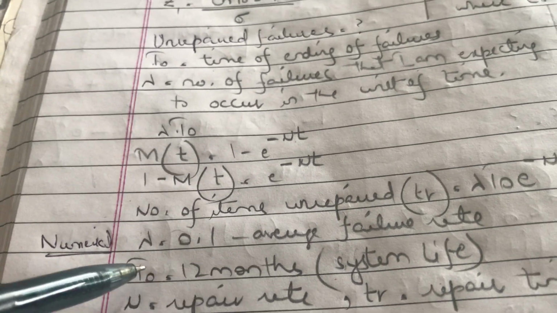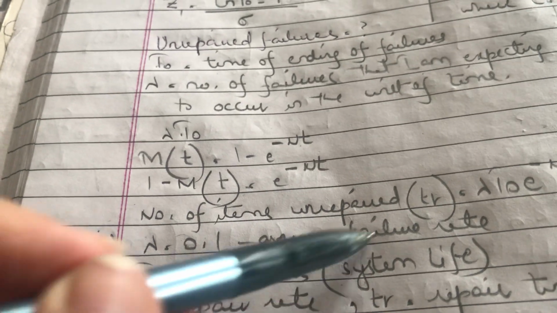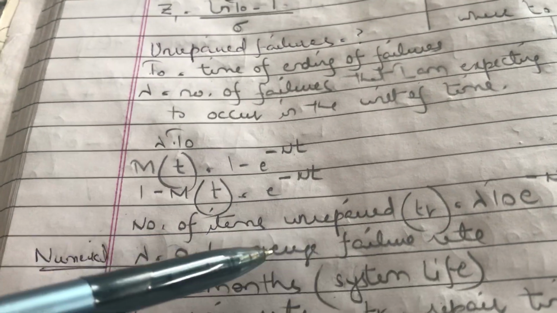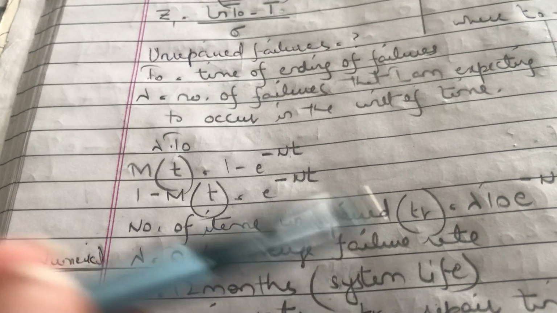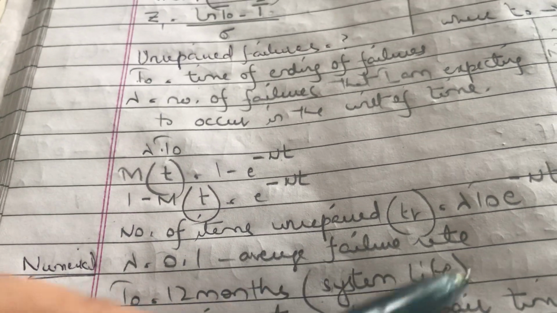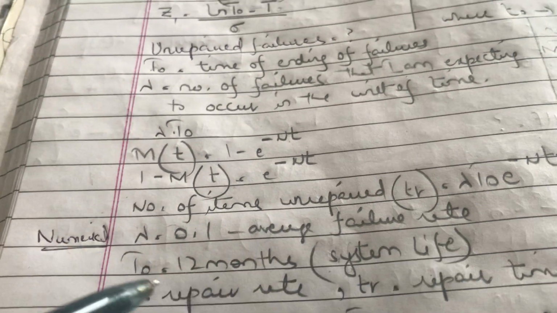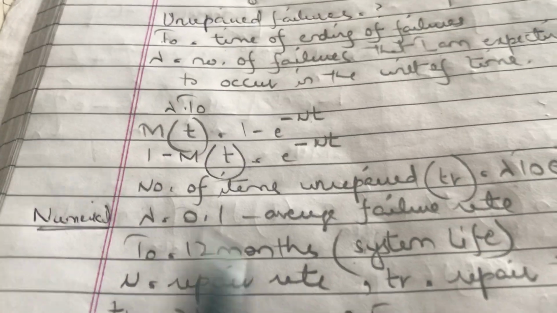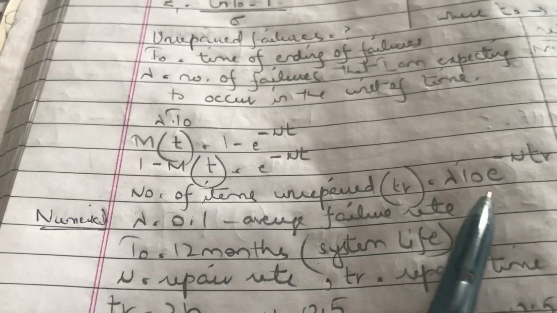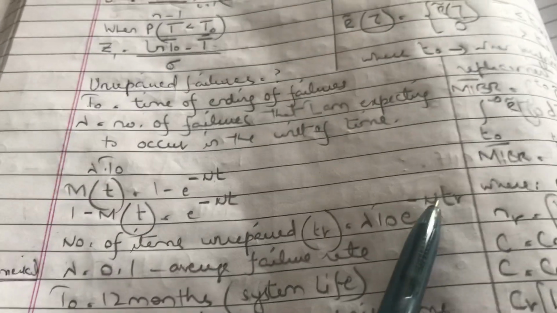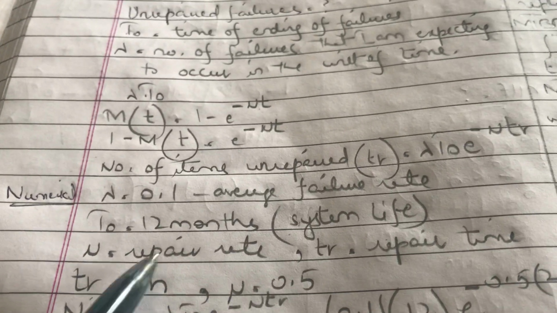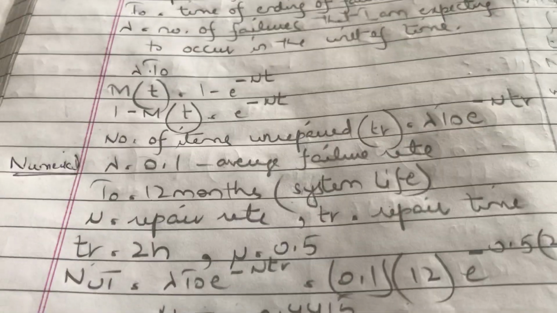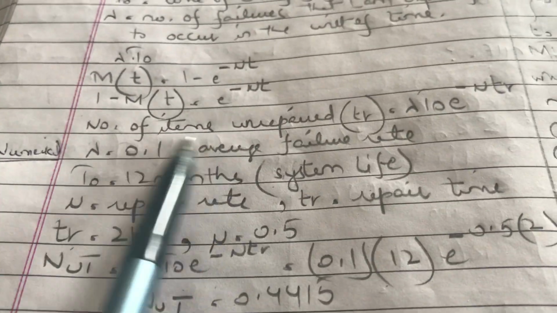So that's why we have 12 months. We can approximately assume that this is our system life, that our system will live for 12 months more. And we have mu, the repair rate, and TR, I told you, is the repair time. TR is given as 2 hours and the repair rate is given as 0.5, and we just put in the values.